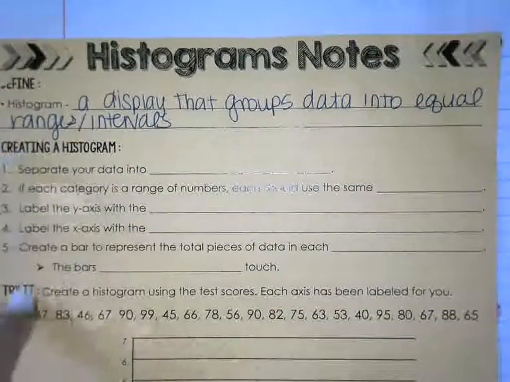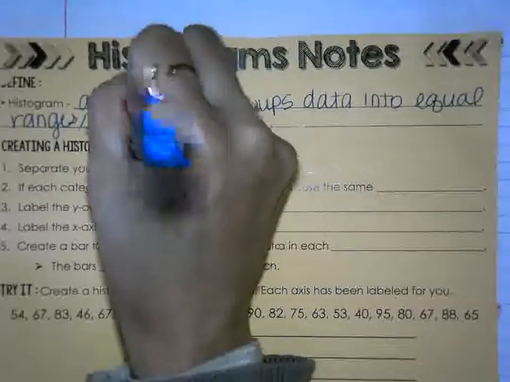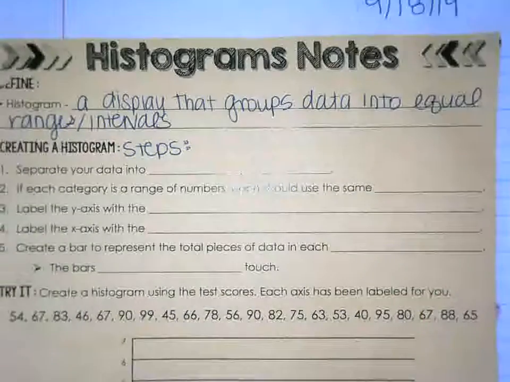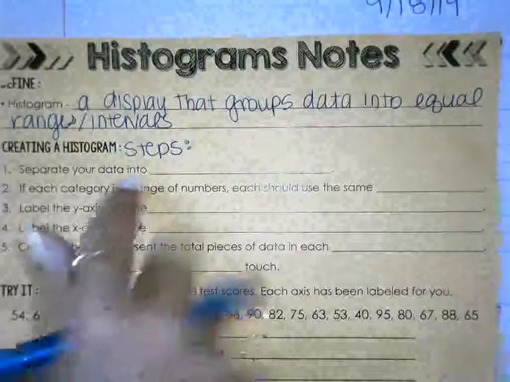So here is how you create a histogram. There are 5 steps. Step 1 is to separate your data into equal intervals.